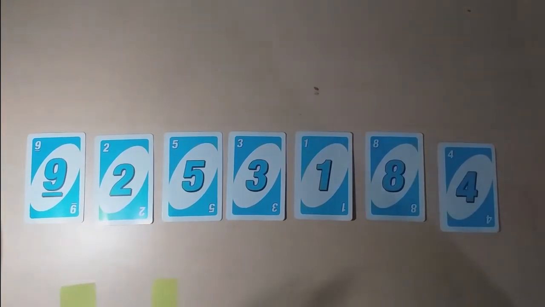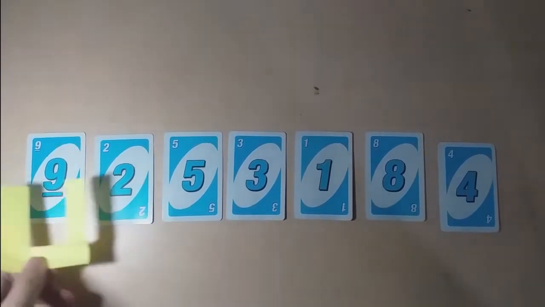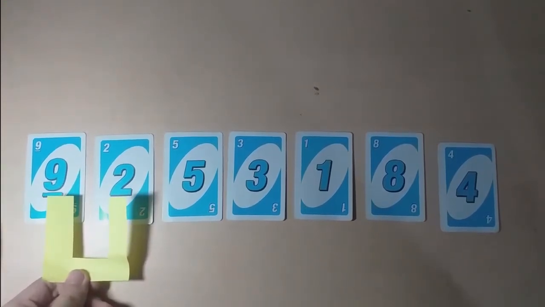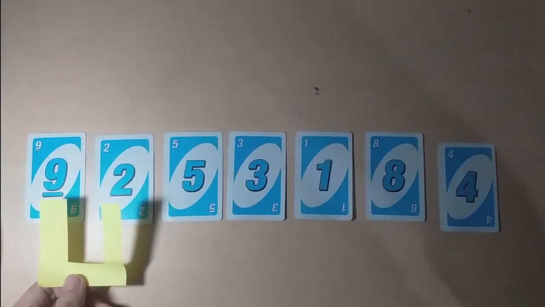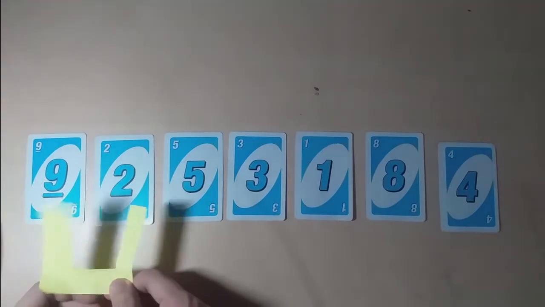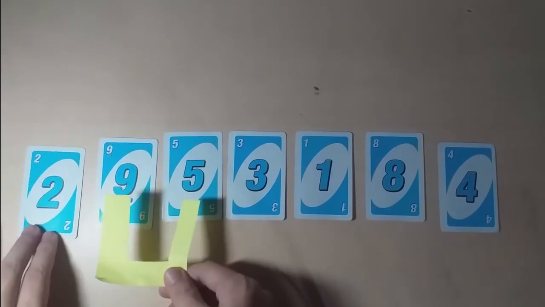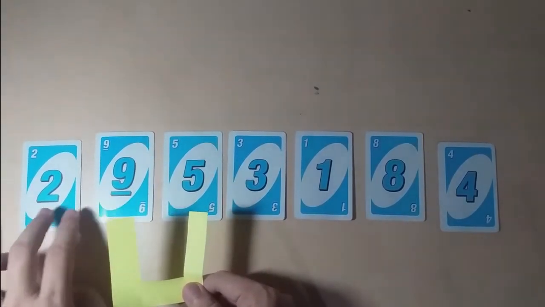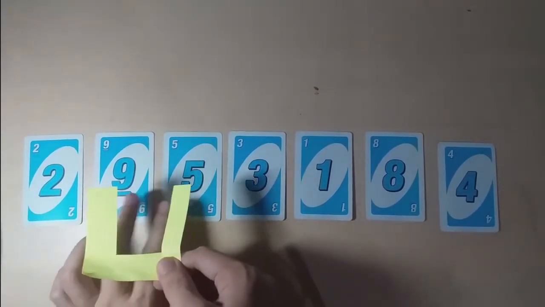Alright, so in bubble sort, what we do here is that we compare two numbers, right? If the number on the left is greater than the number on the right, then we switch them. We swap the numbers, right? So we swap 9 and 2 here. And from this, compare the next two numbers. So again, if the number on the left is greater than the number on the right, we swap. So 9 is greater than 5, so we swap.